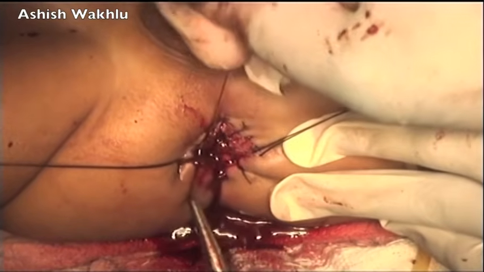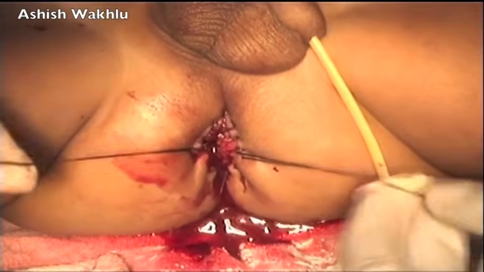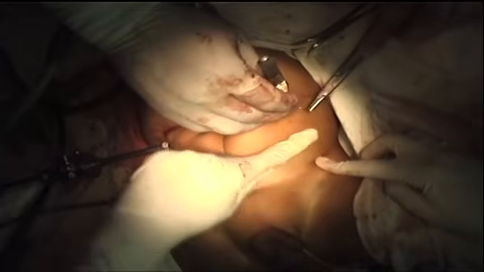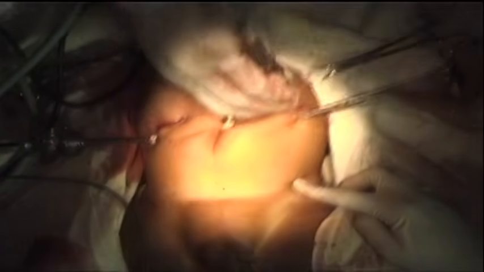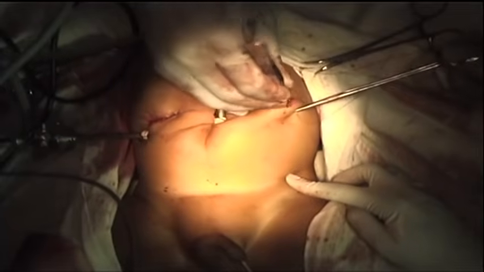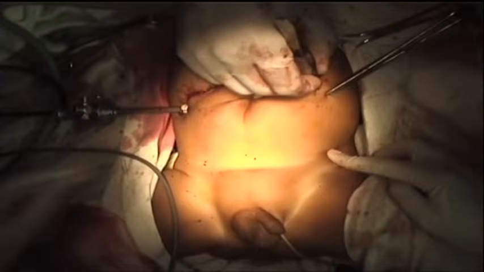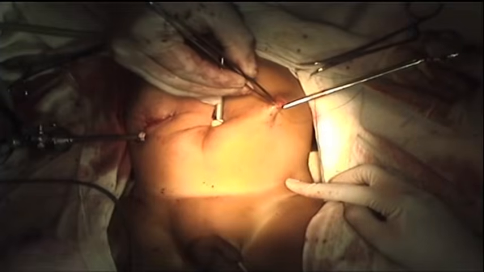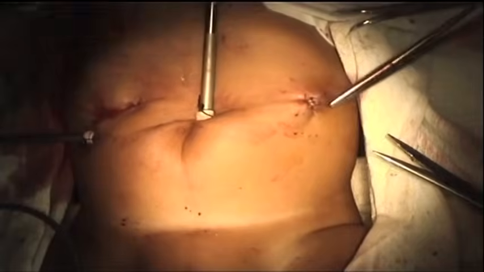So these are the last few sutures to complete the anoplasty, and we then remove the two traction sutures. The next part of the operation is to resite the mobilized colostomy at its proper place in the left iliac fossa. So for this we closed off the site of the left hand trocar.